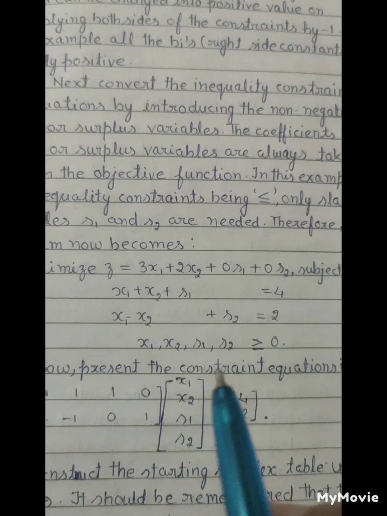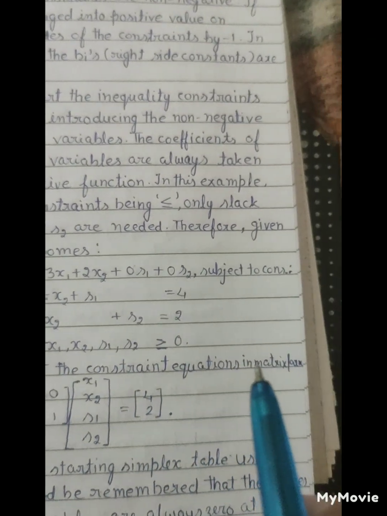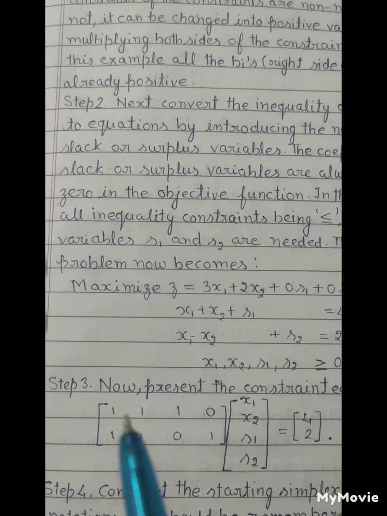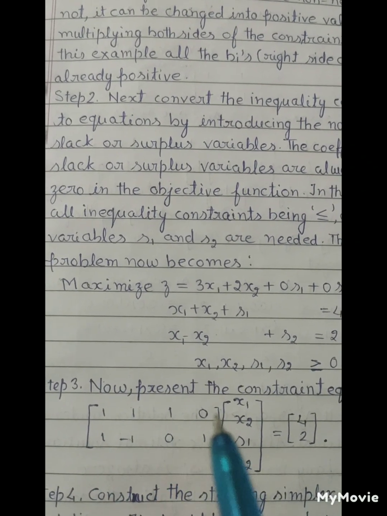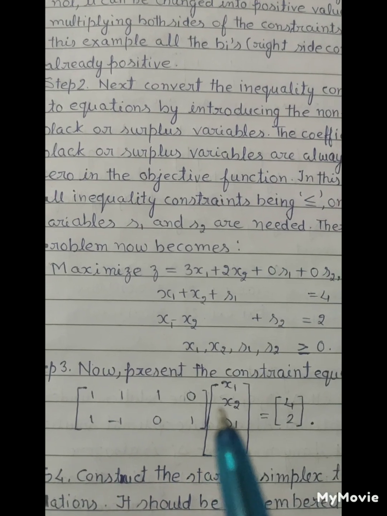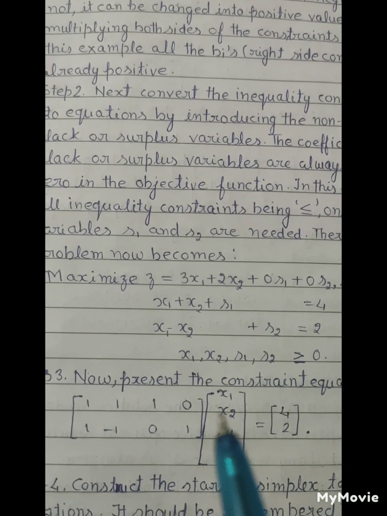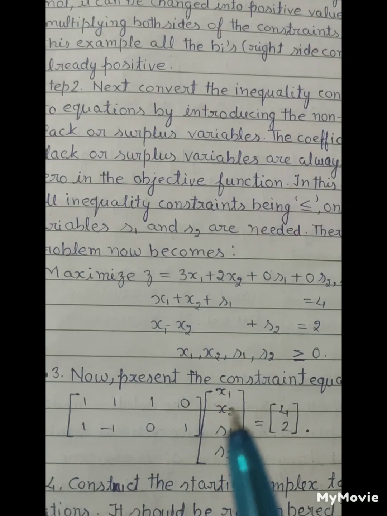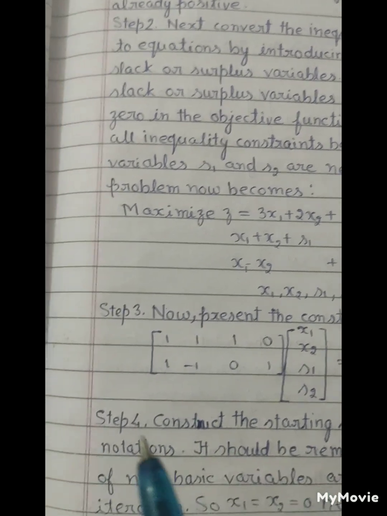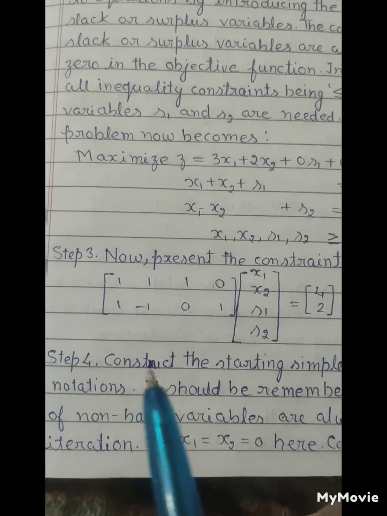Step 3. Now represent the constraint equations in matrix form. [1 1 1 0; 1 −1 0 1] times the column matrix x1, x2, s1 and s2 equals the column matrix 4 and 2. Step 4.